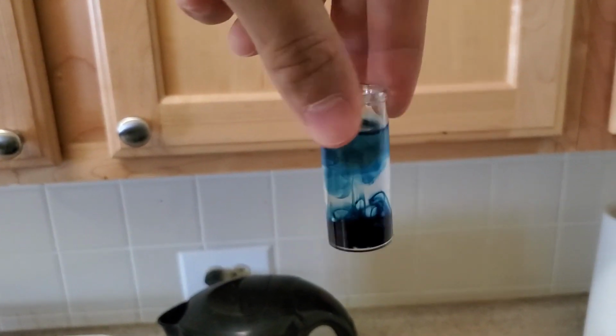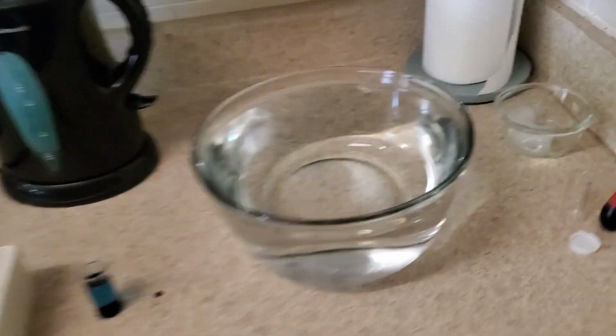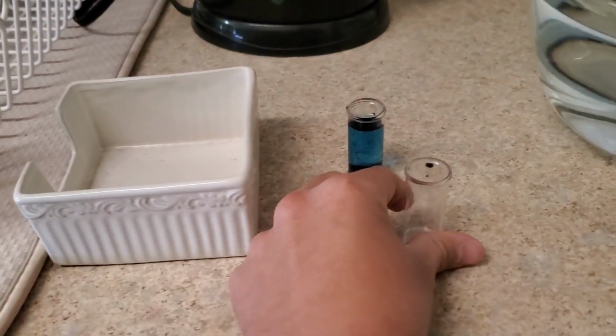Cold water is not very good at mixing food coloring because molecules of cold water are not moving very fast, so I'm giving it a little bit of help. Oops, little spillage. That's okay. Okay, now in my other container I'm going to pour the hot water.